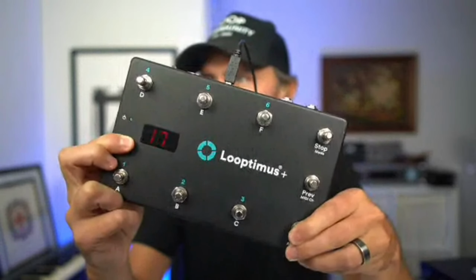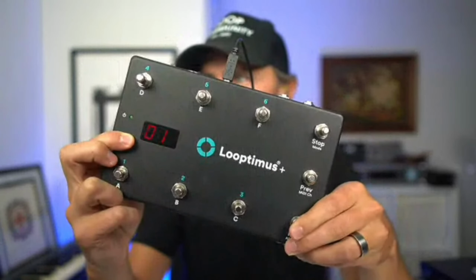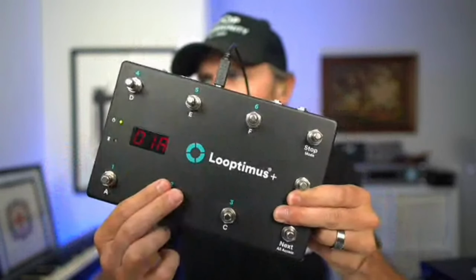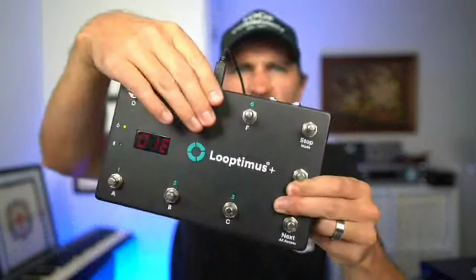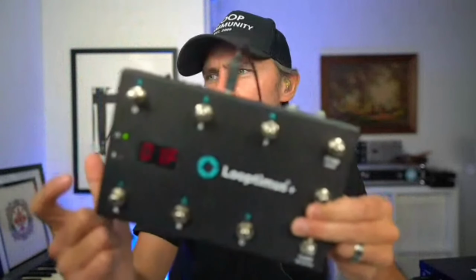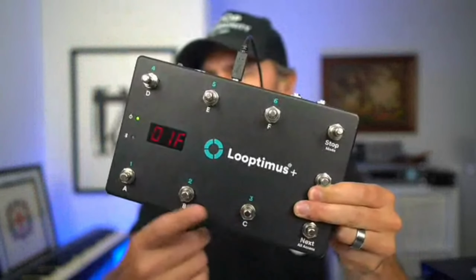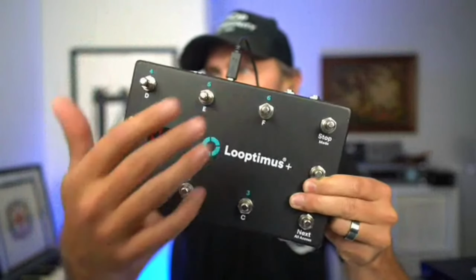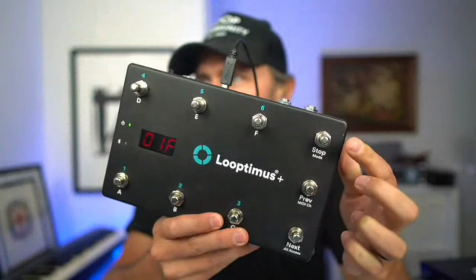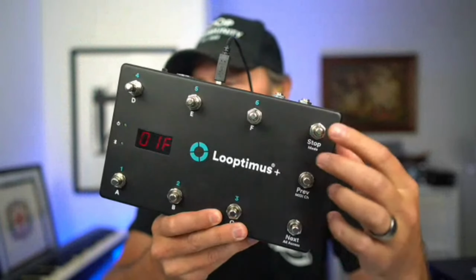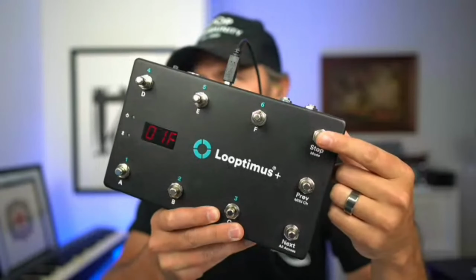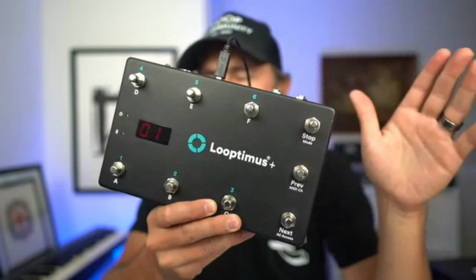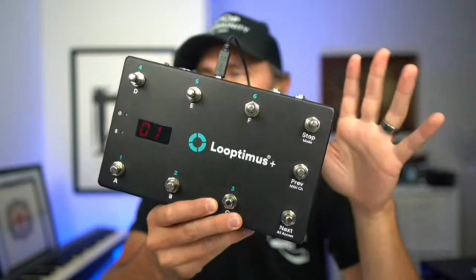Now think of a bank as a song or pages. You've got 20 pages, and then each page has A, B, C, D, E, and F. These are buttons that you can assign to anything. It could be the intro, the verse, the pre-chorus, chorus, outro, whatever you want it to be. And then there's a global stop button. So this could be like your emergency stop switch. If you're like, hey, we've got to stop all the tracks, you press stop, and it's going to kill all of the track audio. So that's one way to set it up.